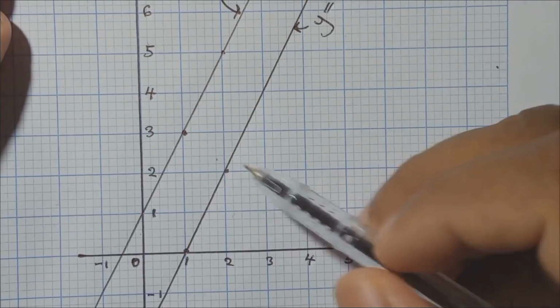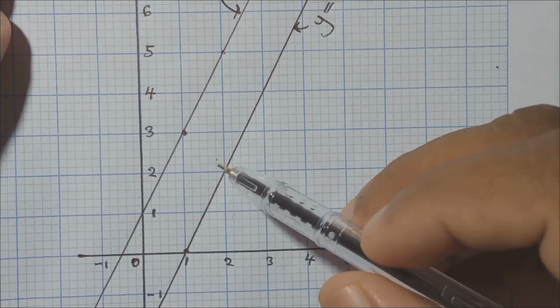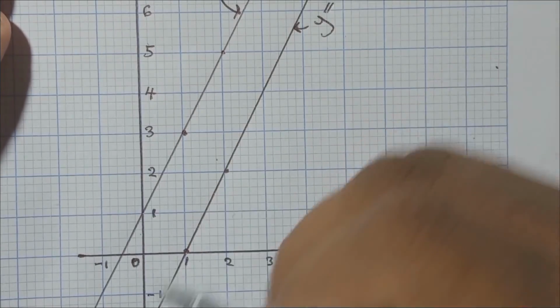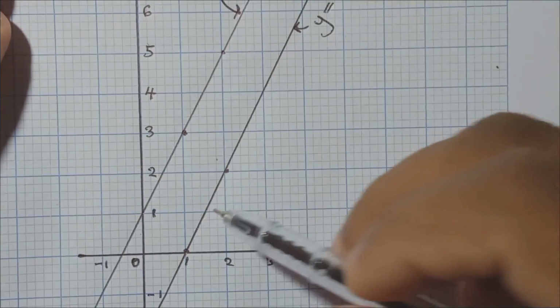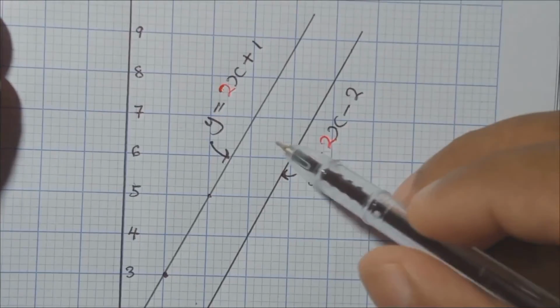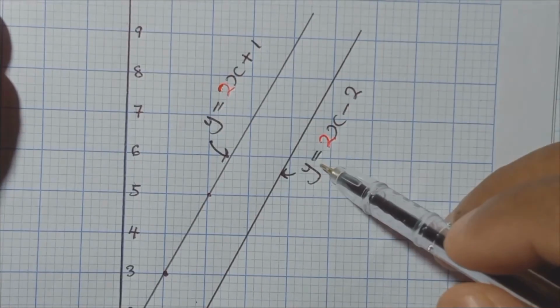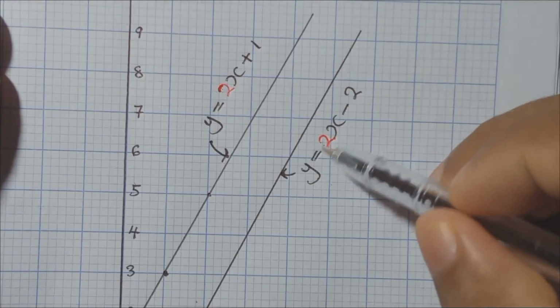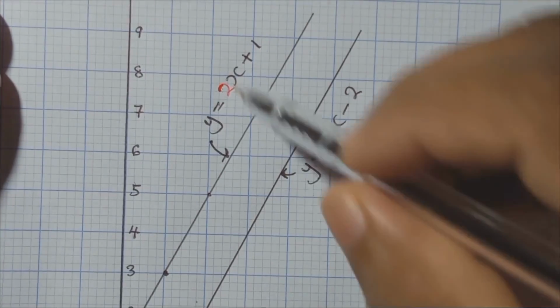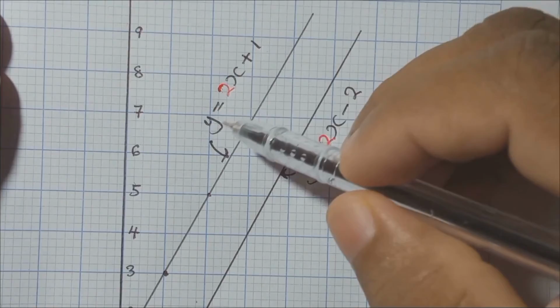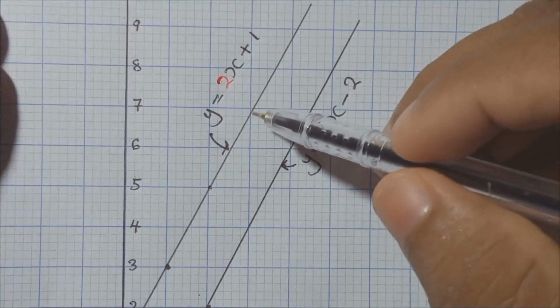When you have two parallel linear graphs, this one and this one parallel, here is the equation of those two lines. You can see something here also: this equation's gradient equals this one's gradient. Keep in mind, this is a very important thing.